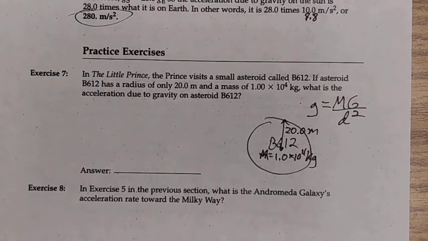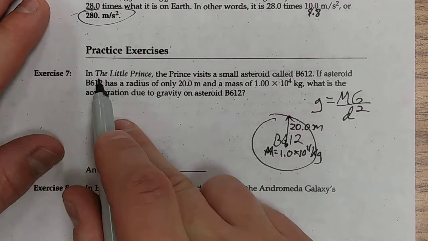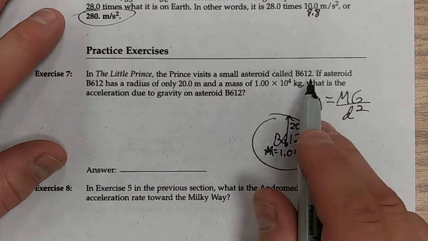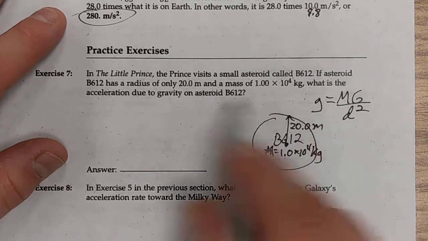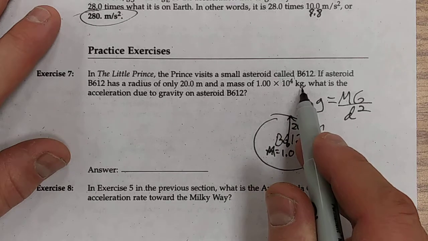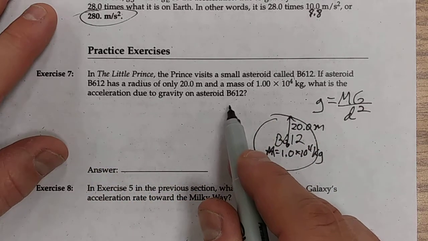So now that we're done with that last example problem, we're going to go ahead and solve exercise 7. In The Little Prince, the prince visits a small asteroid called B612. If asteroid B612 has a radius of only 20 meters and a mass of 1 times 10 to the 4th kilograms, what is the acceleration due to gravity on asteroid B612?